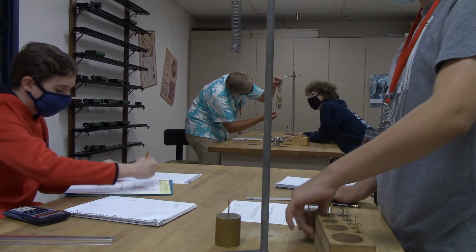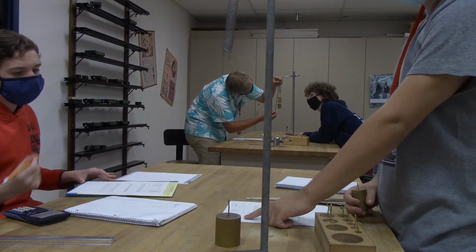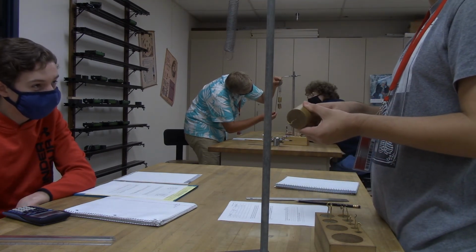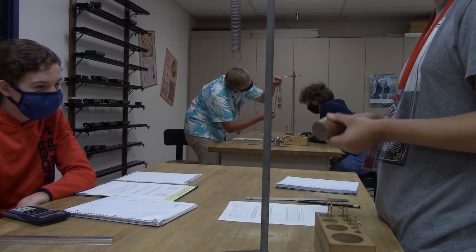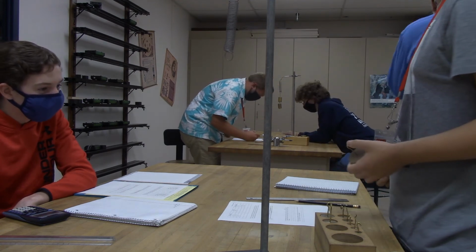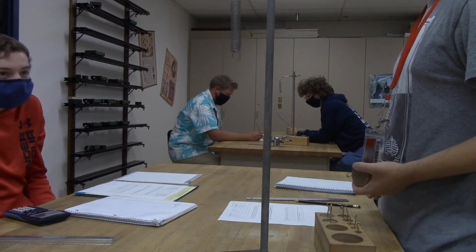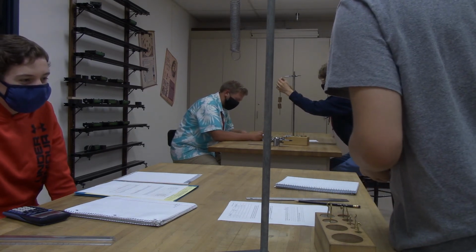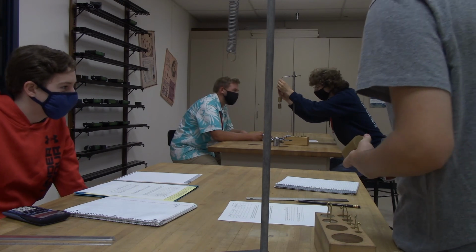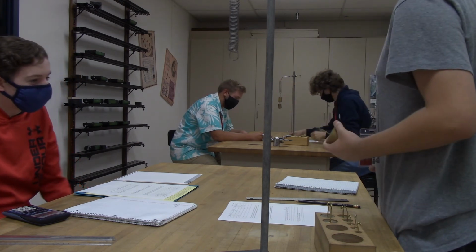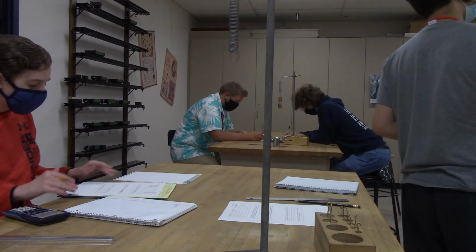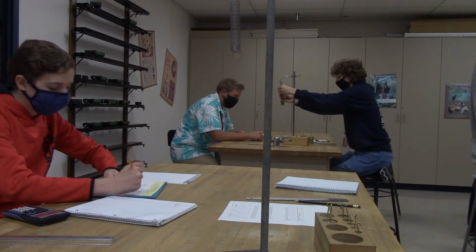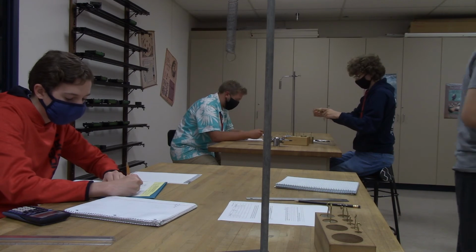Wait, we need one more. Is there anything heavier than a kilo? 1.5 kilo? Is that too much for the spring? We'll find out. I'd rather not wear out the springs. I guess we can just ask for stuff. The springs can handle one. About 1.5 might be okay.